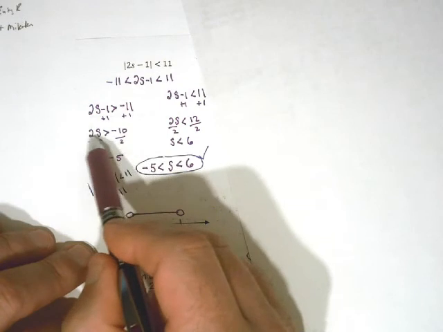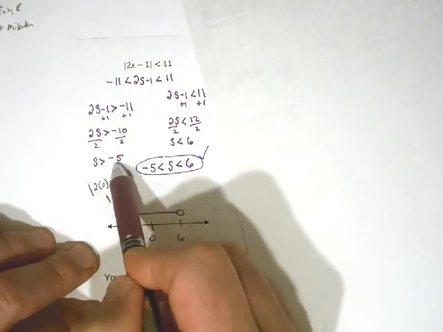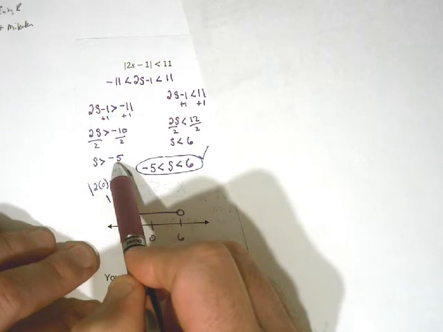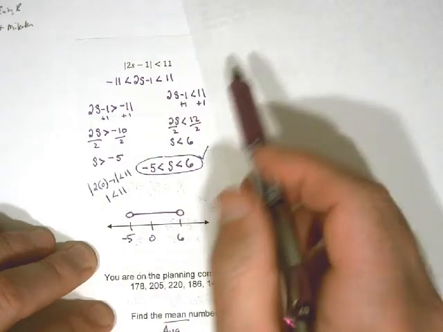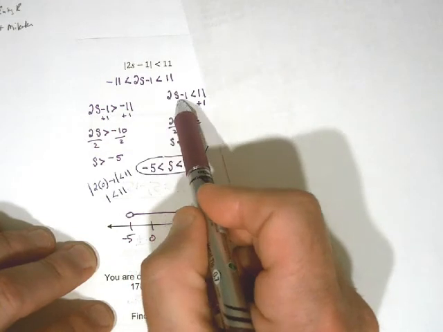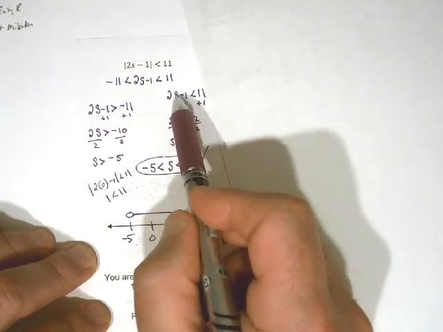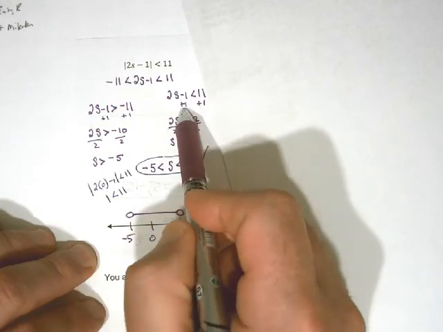We divide by 2 because it's multiplication here. So we divide by 2 and we get s is greater than minus 5. Our other equation, we just use it just as it is. So 2s minus 1 is less than 11, because again the s is on the left side already, so I want it on the left side.